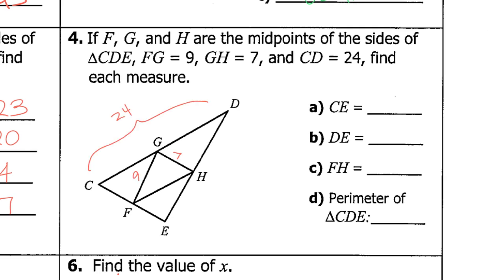All right, so first we need to find CE. CE is twice as long as GH, so it has to be 14. Next, we need to find DE. Well, DE is twice as long as GF, so it has to be 18. Remember that you're only looking at the segment that it's parallel to. And to find FH, we look at CD. If CD is 24, FH is half of that. Therefore, we get 12.